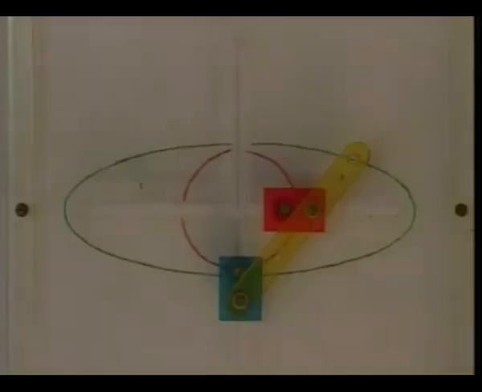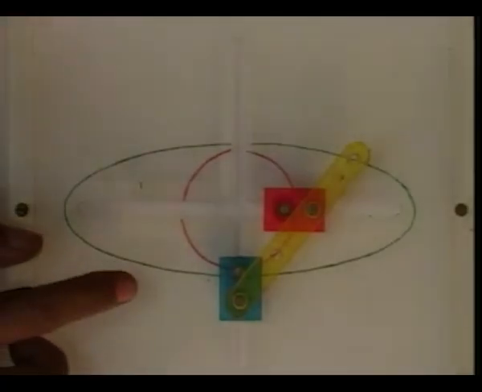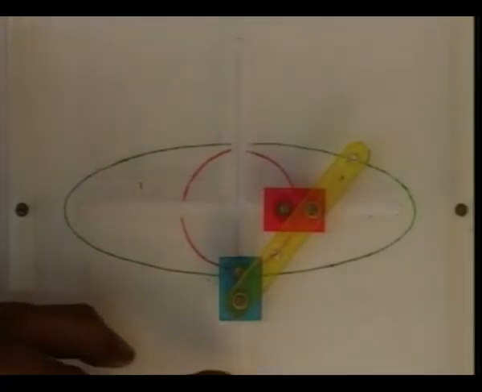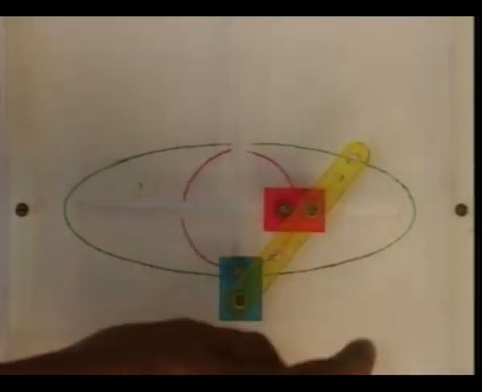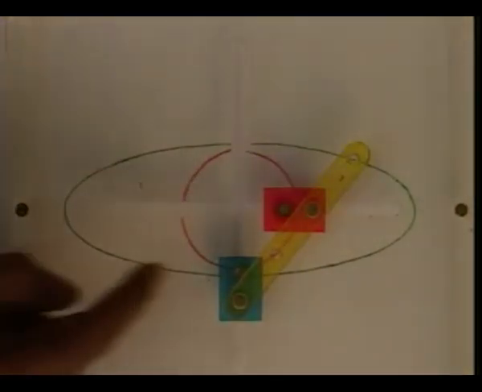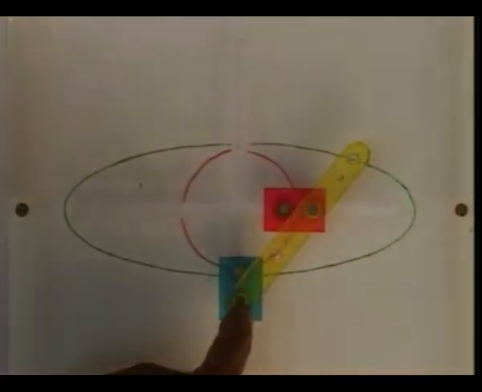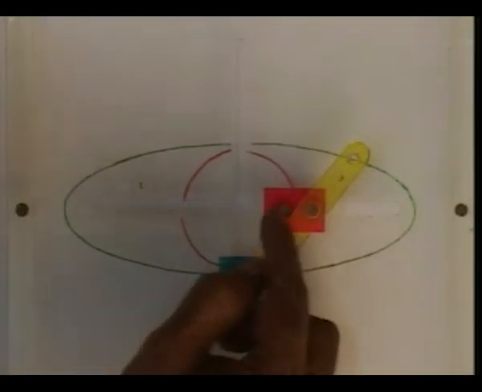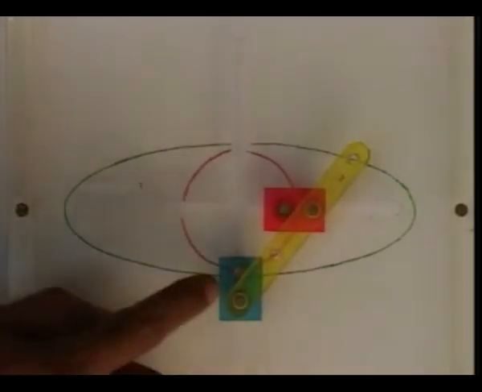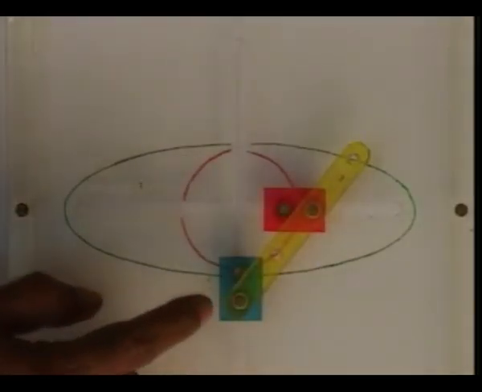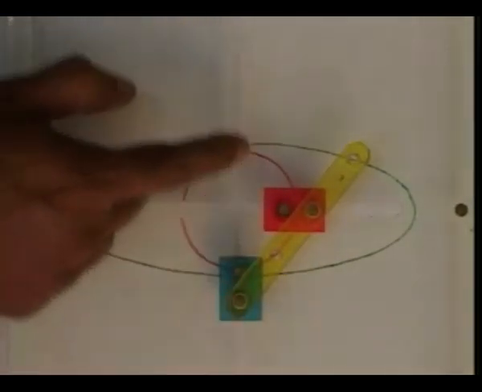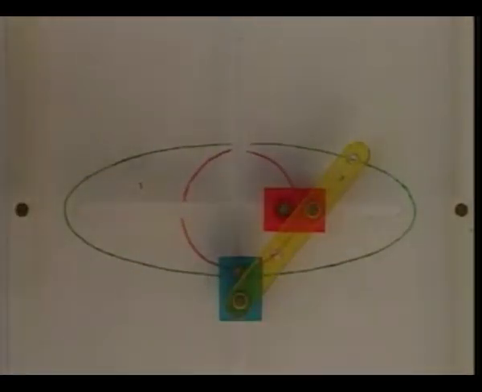Now we will show you a model to generate this ellipse through an elliptic trammel. This is the model of the elliptic trammel. As we see, there are 2 perpendicular slots in this fixed link, and this is that rod AB which has a revolute pair with this block here and with this block here, and these 2 blocks move along these 2 prismatic pairs.